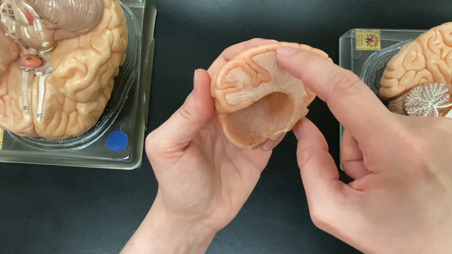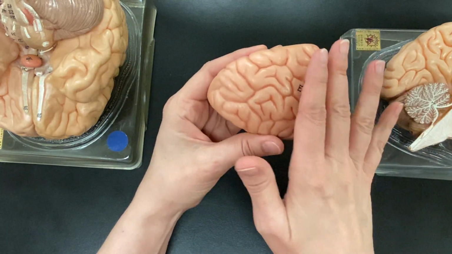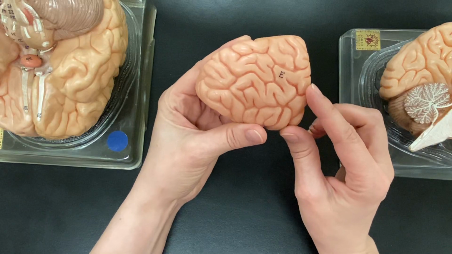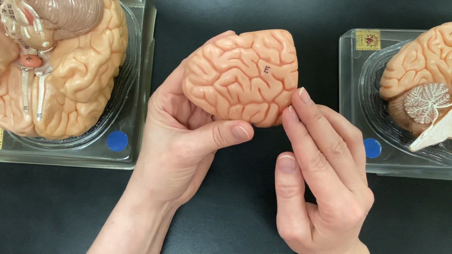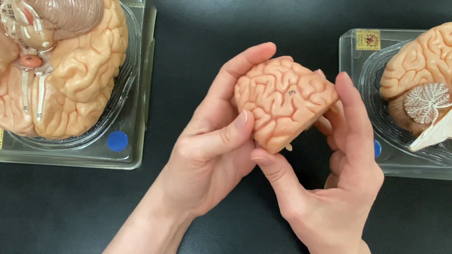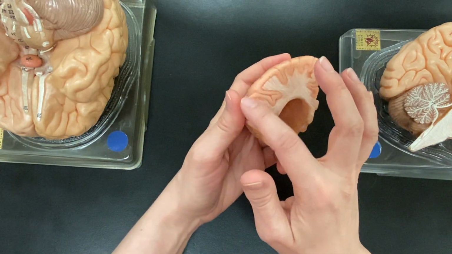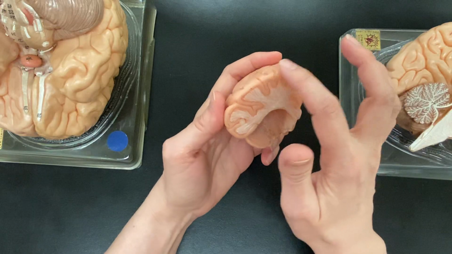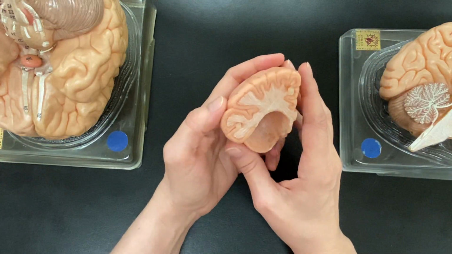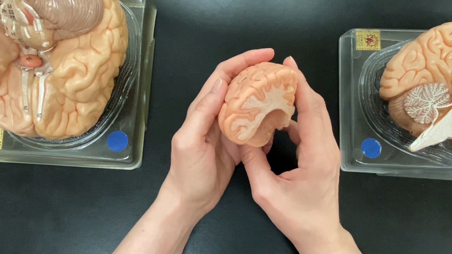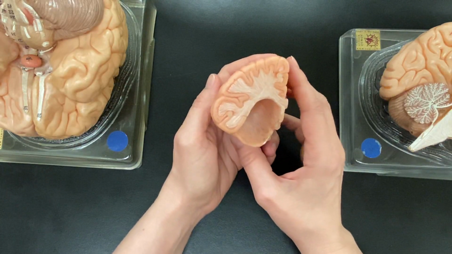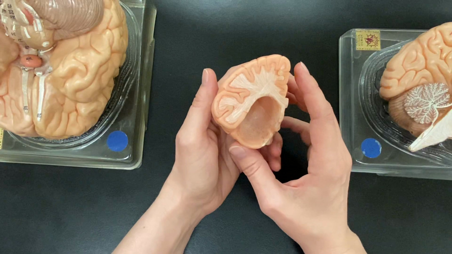This is the cerebral cortex. It's the outer edge, just like if you're looking at the outside of an orange, you're looking at the rind. If you're looking at the outside of the brain, you're looking at the cerebral cortex. And the cerebral cortex is one of the places that we find gray matter in the brain. And gray matter is made of cell bodies, the somas, the dendrites, and unmyelinated axons.